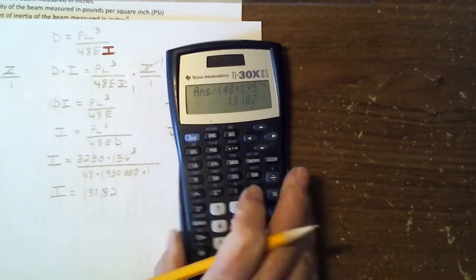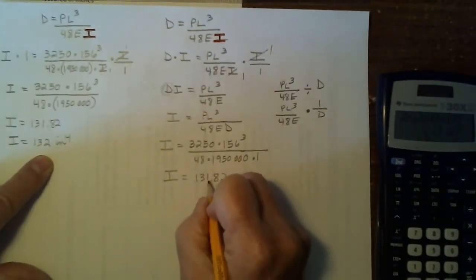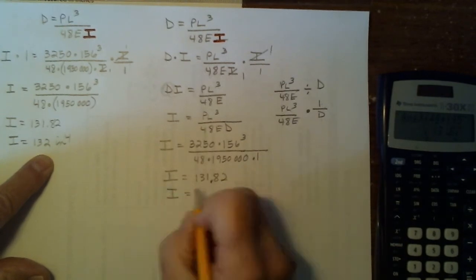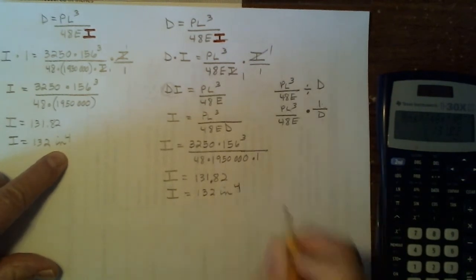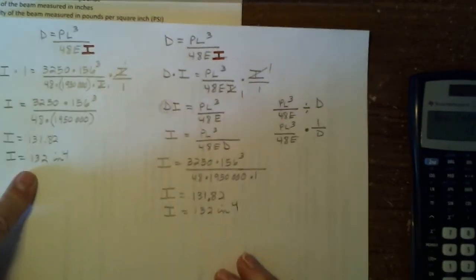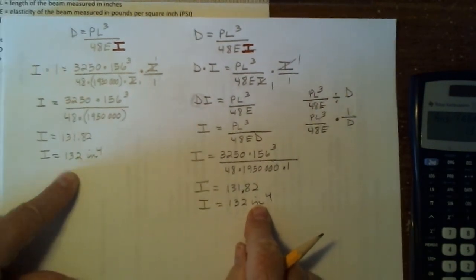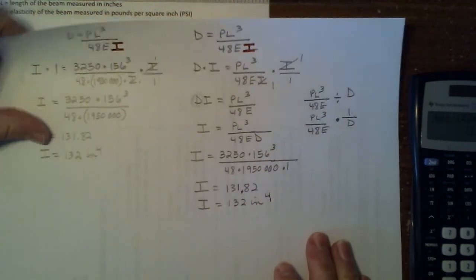131.82. I'm real happy about this because, thank goodness, it came out to be the same answer. Follow the rounding directions to the nearest whole number, 132, and my units are still inches to the fourth. So in this particular case, this one was a lot easier than this one. It's not always going to be that way. So it's really helpful if you learn how to intelligently choose. Okay, so that was example 2.